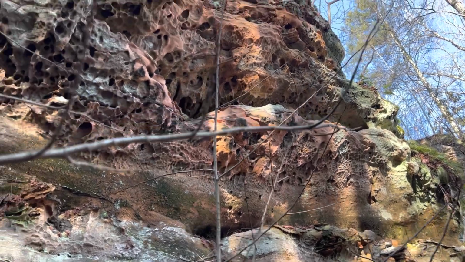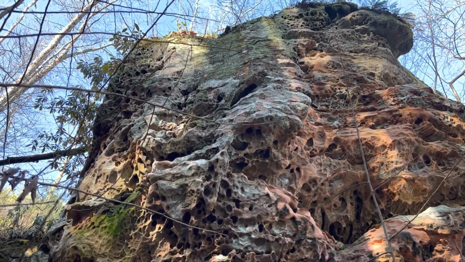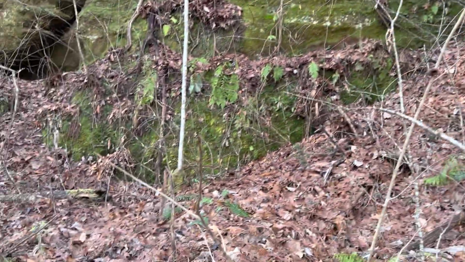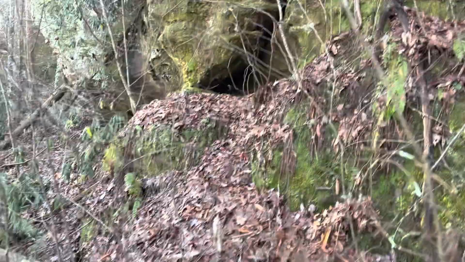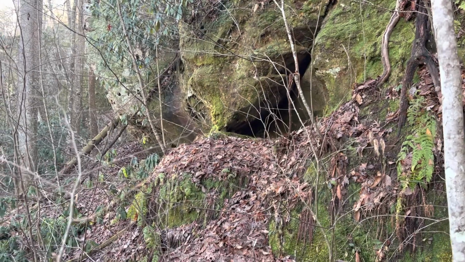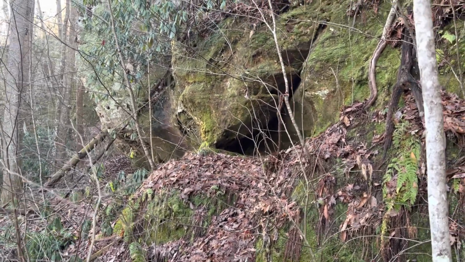Another section of cliff line here with awesome color and geology. And I think we might have found something over here. Gonna have to get closer to investigate. May just be a window, but it's got some really nice arch shape to it.